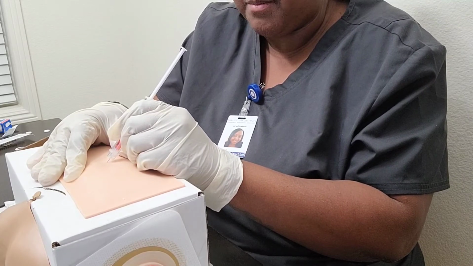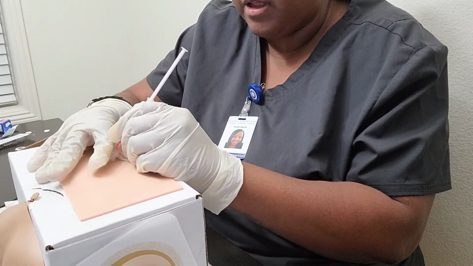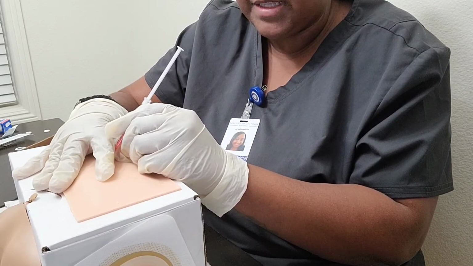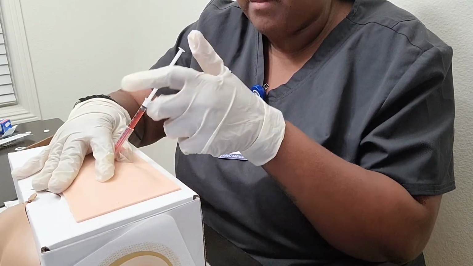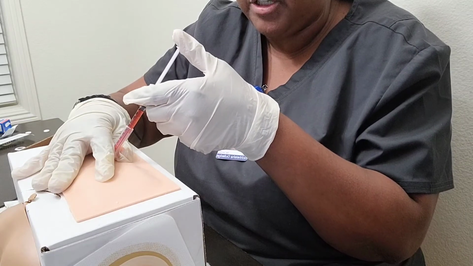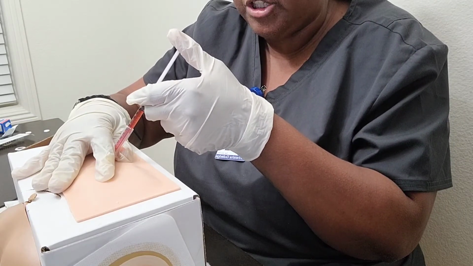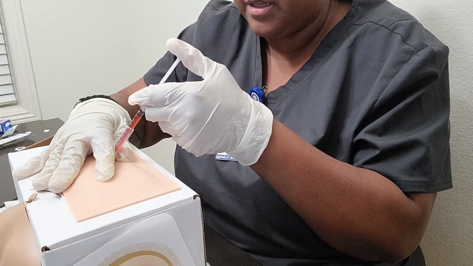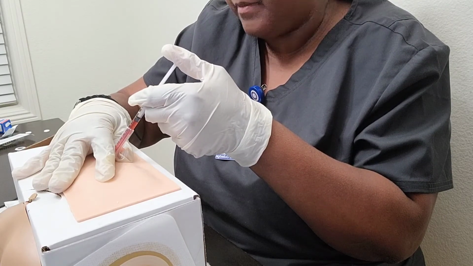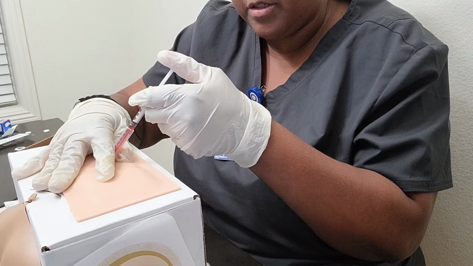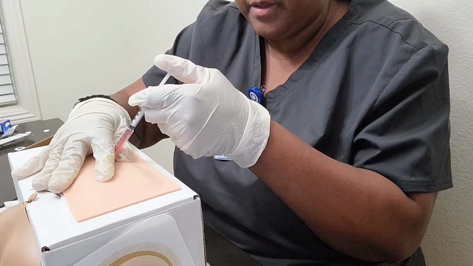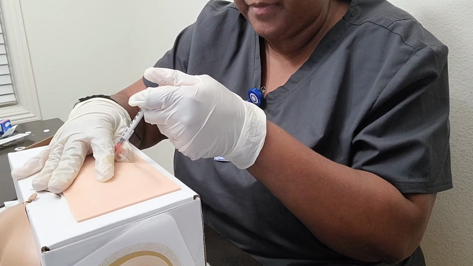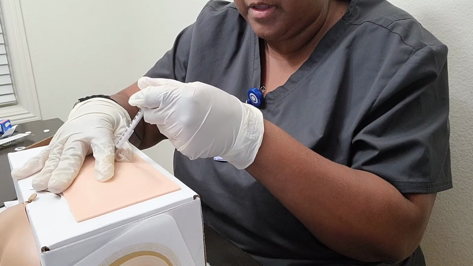Okay, and then with my non-dominant hand, I'm going to go ahead and hold it right here to stabilize it, and then move my dominant hand to the end of the plunger, and then slowly inject the medication over a few seconds. Slowly. Okay.